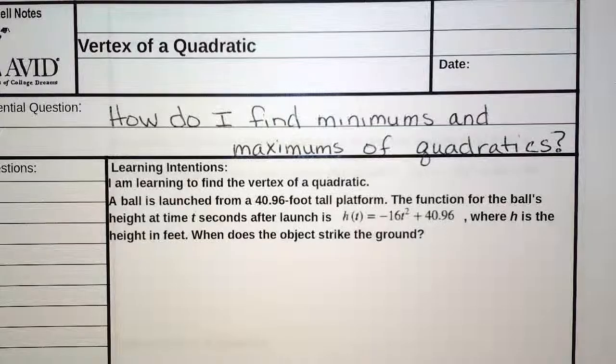Your warm-up question: a ball is launched from a 40.96 foot tall platform. The function for the ball's height at time t in seconds after launch is h(t) equals negative 16t squared plus 40.96, where h is the height in feet. When does the object hit the ground? Pause the video and see if you can do this one on your own.